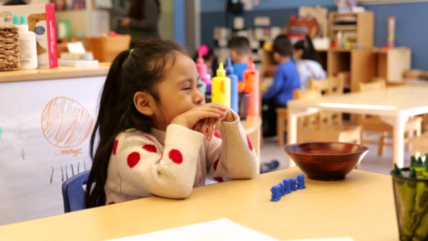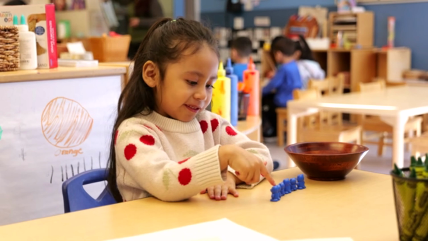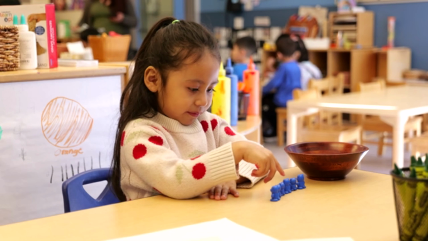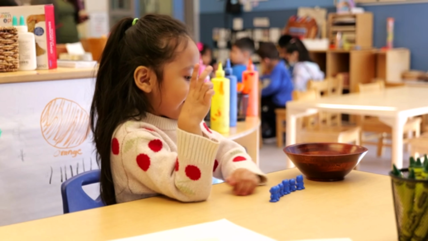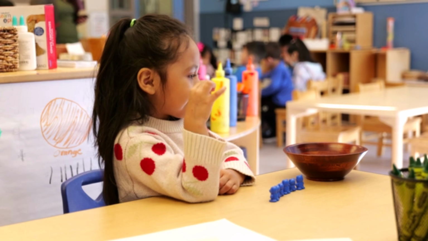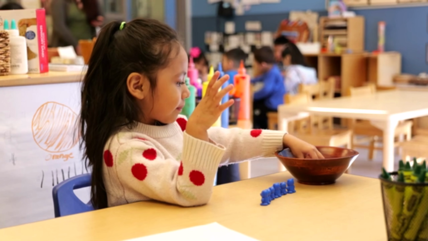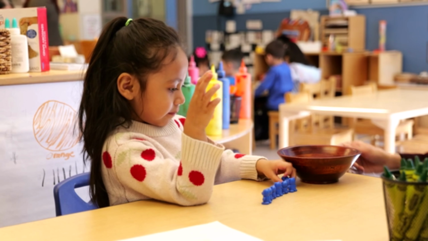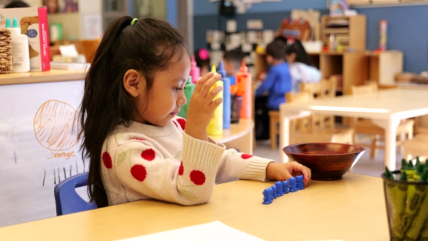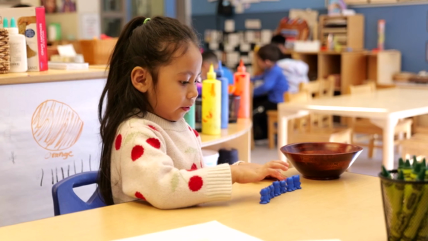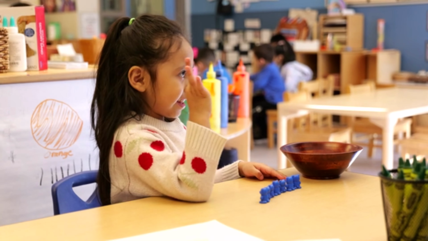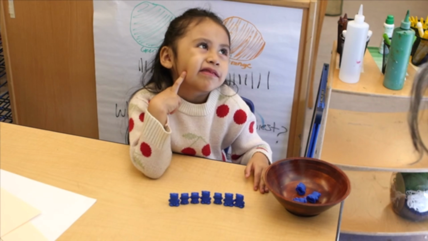Then, do you have 7 bears? Do you want to see? 1, 2, 3, 4, 5, 6. But there were 7 bears at the playground. Now, how many bears do you have there? 1, 2, 3, 4, 5, 6, 7. Okay, so 7 bears were at the playground.